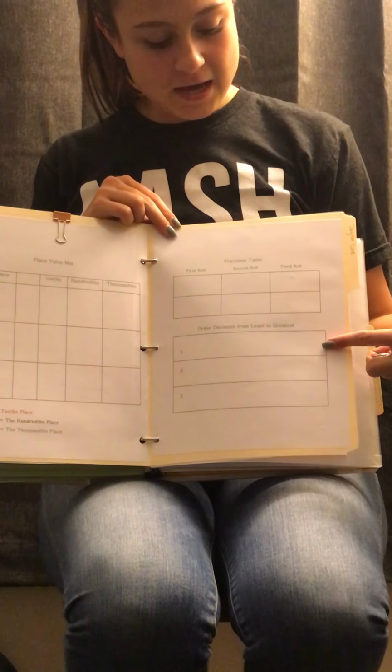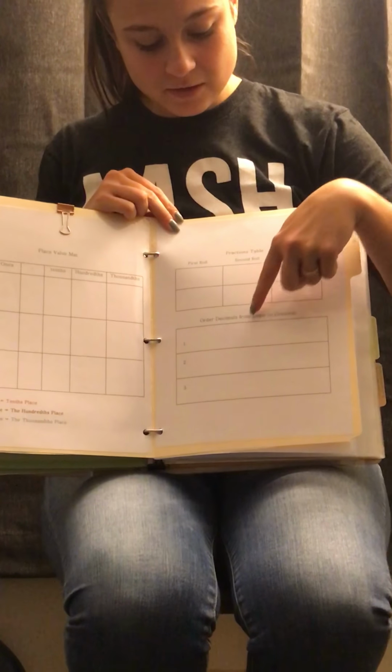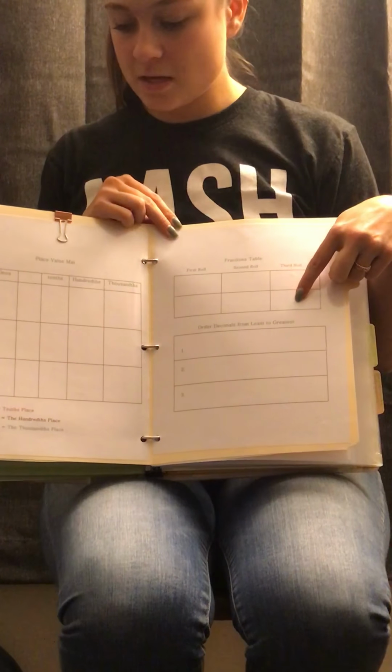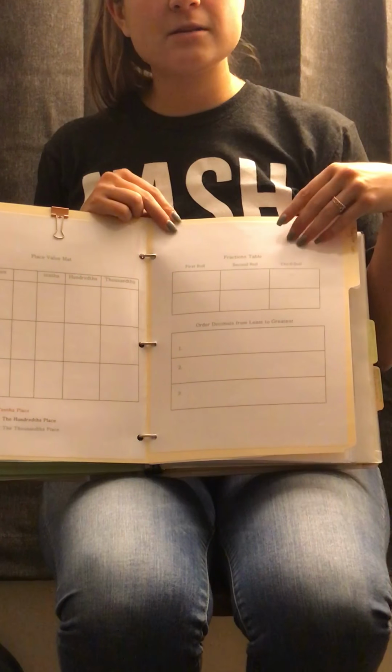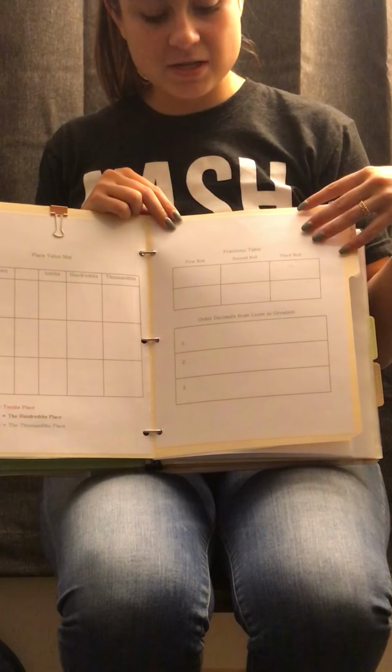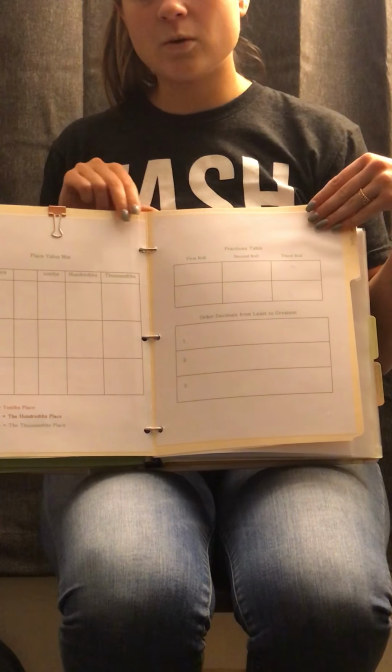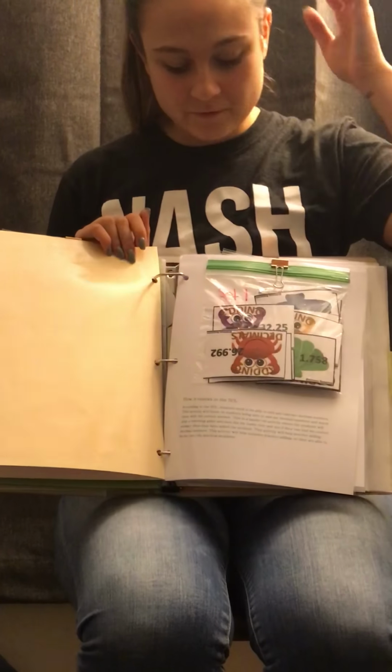When they're done with that, they'll move to the bottom, and that is where they will put the decimal numbers in order from least to greatest, because part of the SOL that they're meeting for this lesson was that they're able to work with fractions and they're able to place the decimal points in order from least to greatest or greatest to least. There's an expo marker included so they're able to write on the folder.